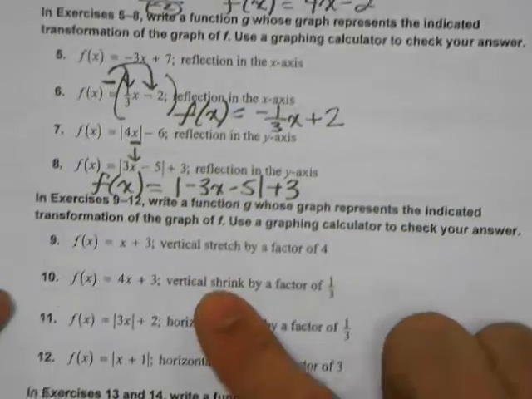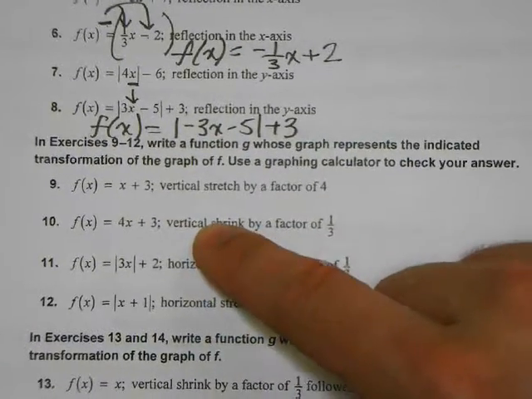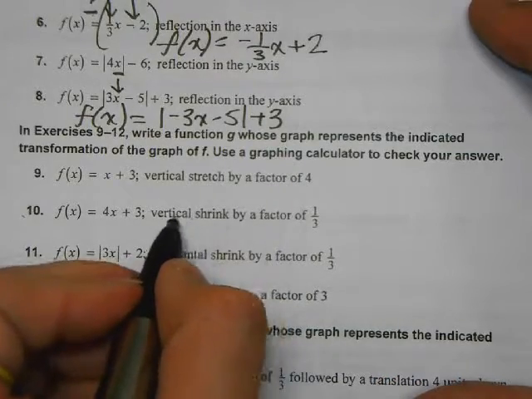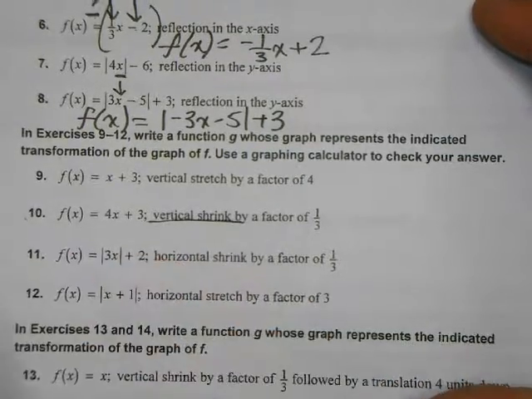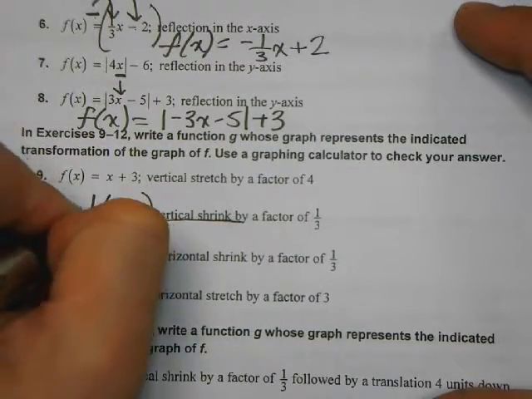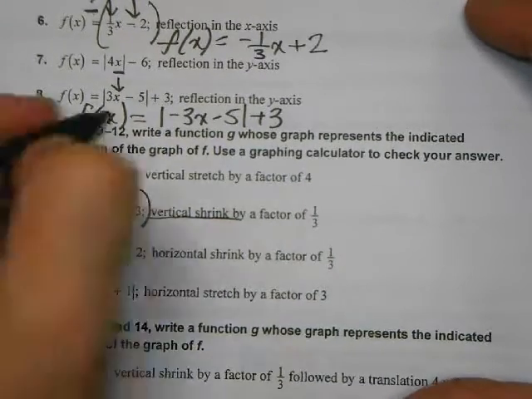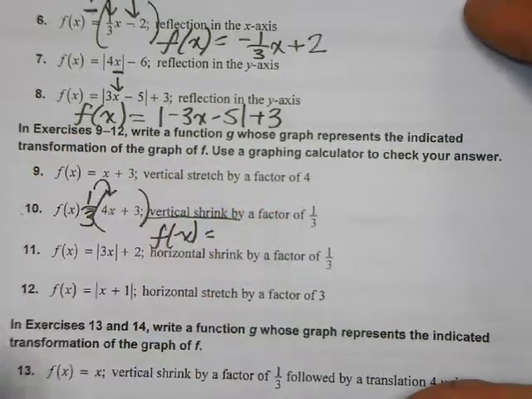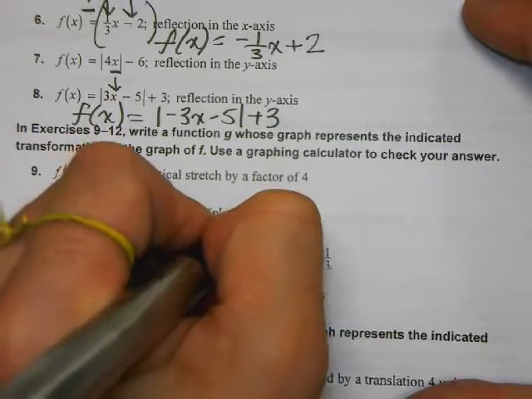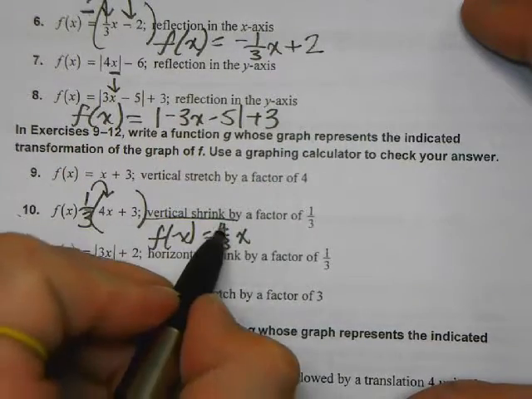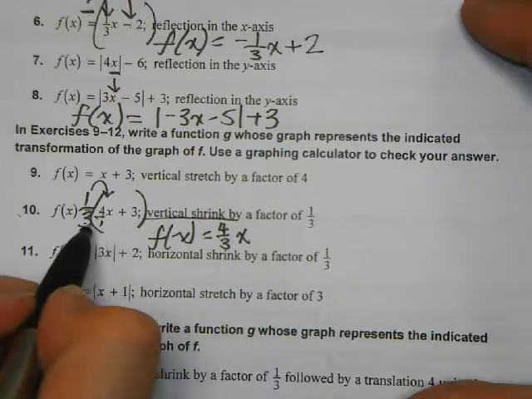Now let's go into vertical and horizontal stretches and shrinks. On number 10, they asked me to do a vertical shrink. With the vertical shrink, I know that the entire function needs to get multiplied by the 1/3. So let's distribute. I have f of x equals 4/3 x, and that's 1 times 4 is 4, and 3 times 1 is 3.